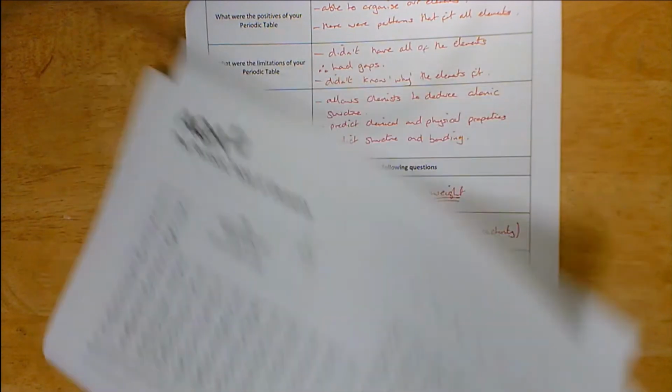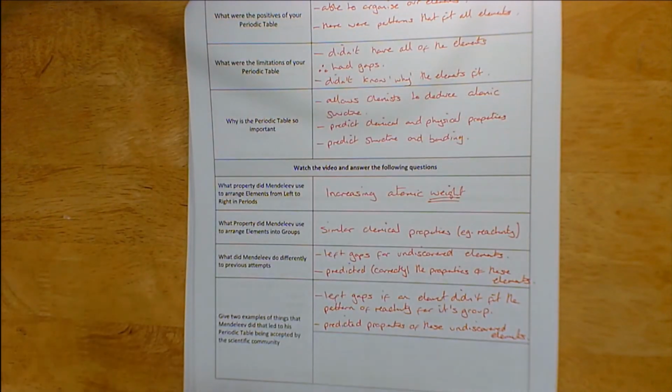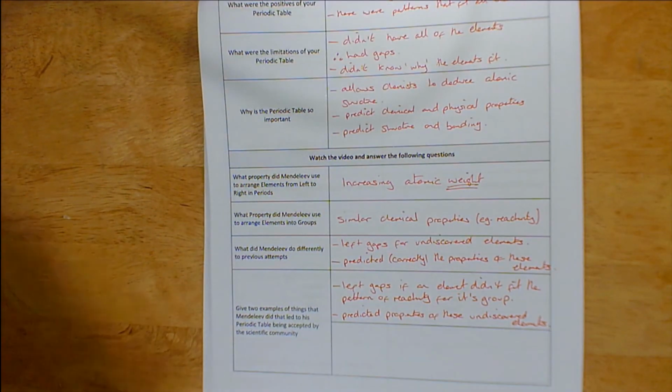So that is another thing that he did that led to his periodic table being accepted as the correct periodic table.